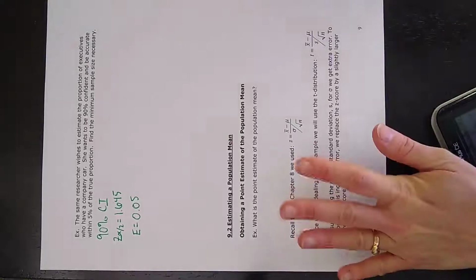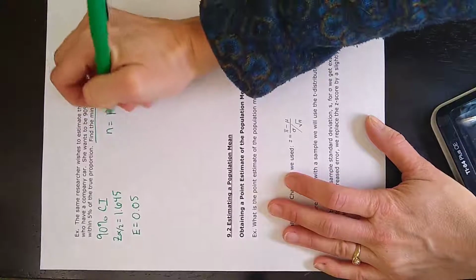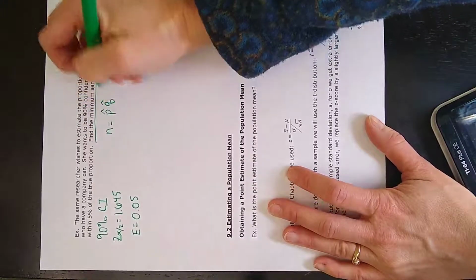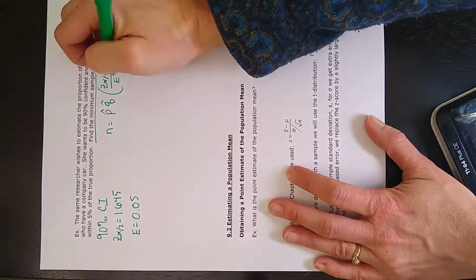What else do I know? Nothing. What else do I need to know? Well, they want to find the sample size, so it's the n equals formula. p hat q hat z alpha over 2 over E.